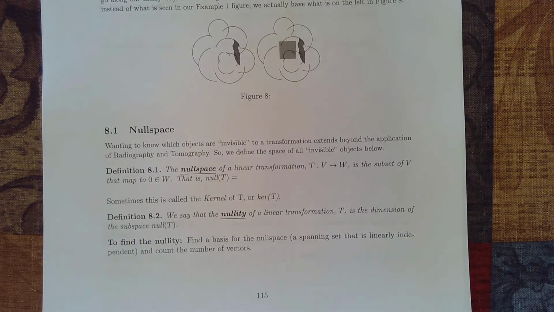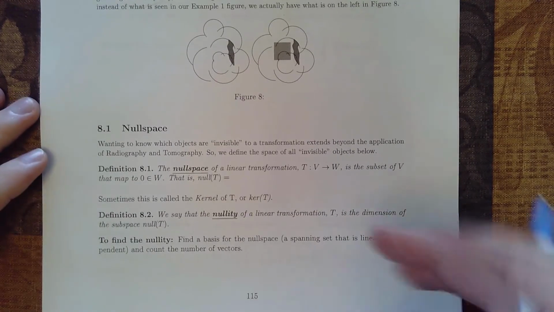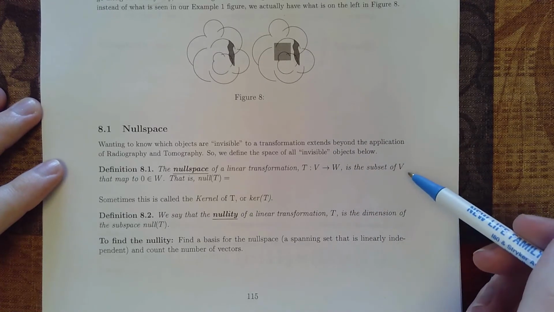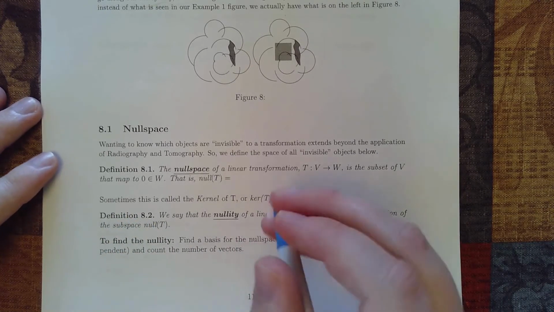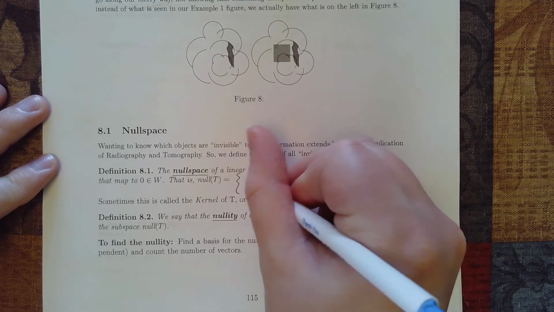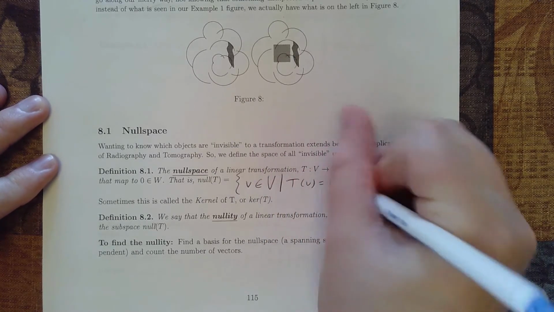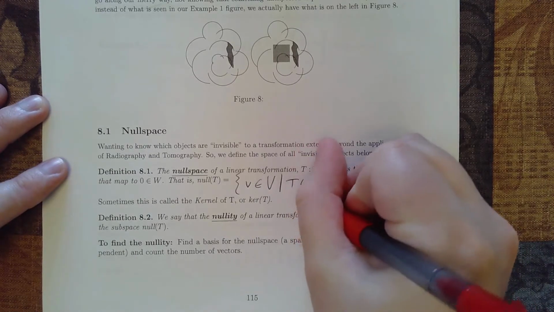So vector spaces that are related specifically to our transformation. The first is the idea of null space, and this will be our way of looking at invisible objects. So definition time. The null space of a linear transformation going from a domain V to a codomain W is the subset of V that maps to 0 in W. That is to say, the null space for a transformation T is the set of all vectors in the domain such that their transformation becomes 0.